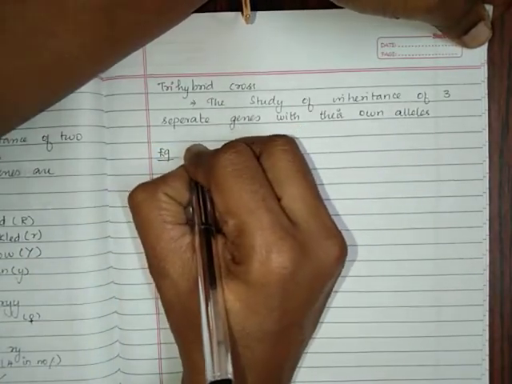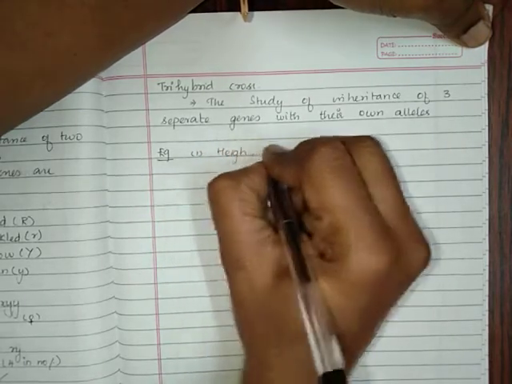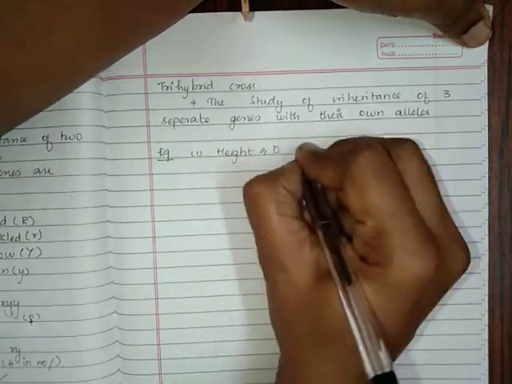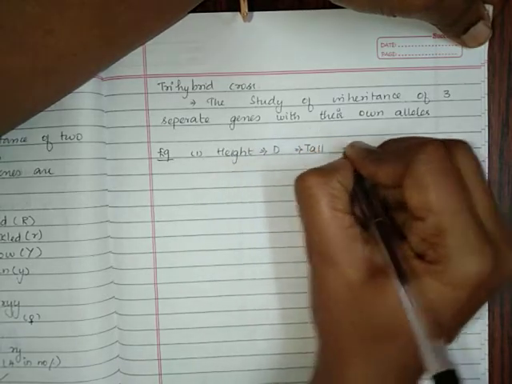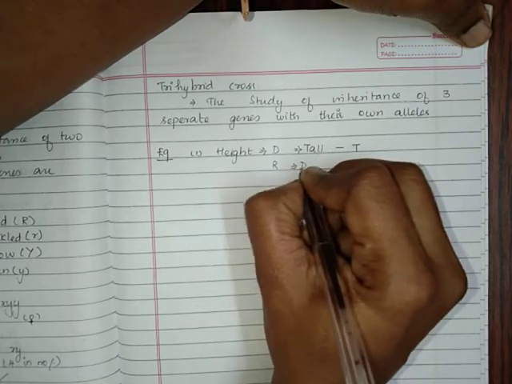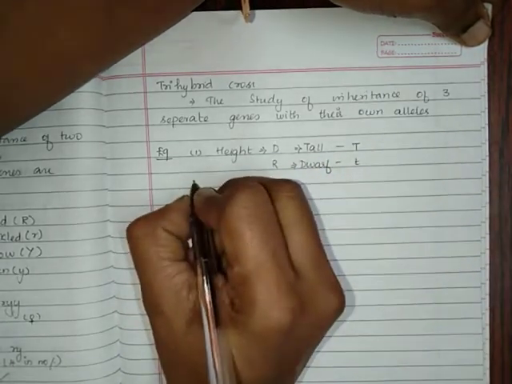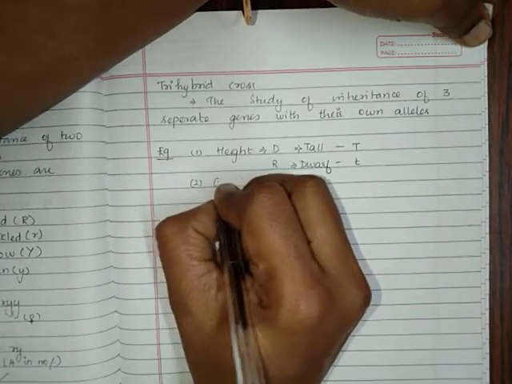The 3 characters studied: the first character is going to be height. In height, the dominant character is tall, represented by capital T. The recessive character is dwarf, represented by small t. Second is the colour of flower.